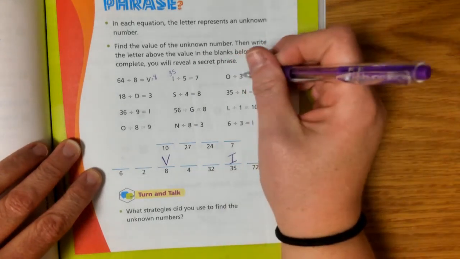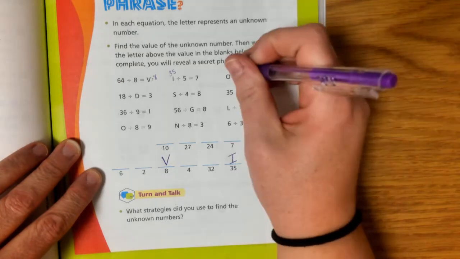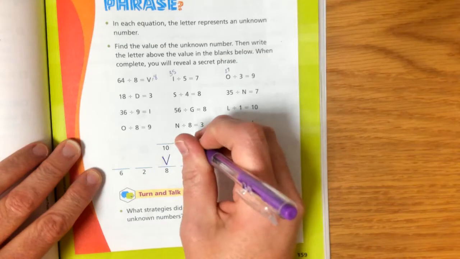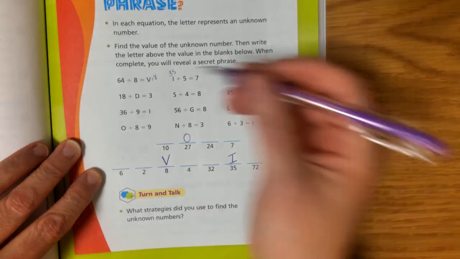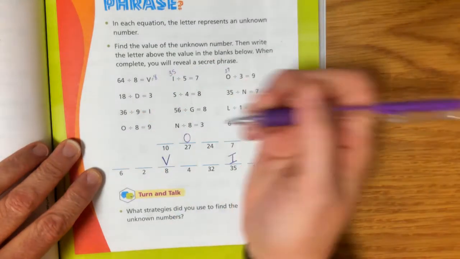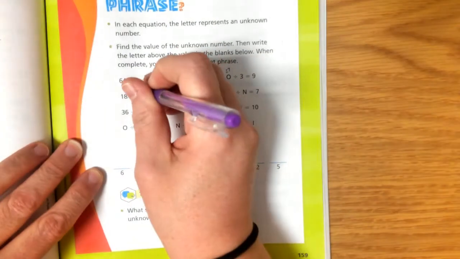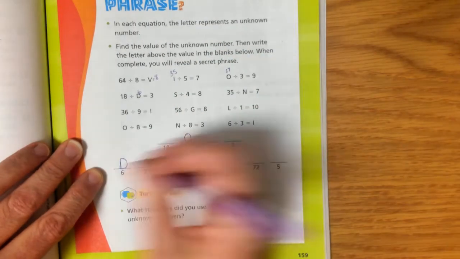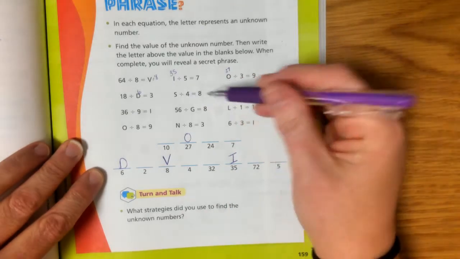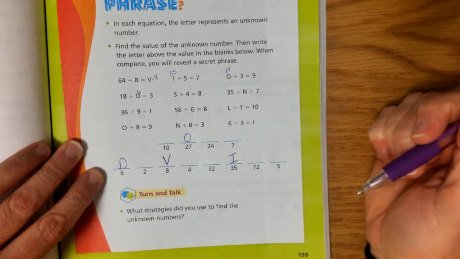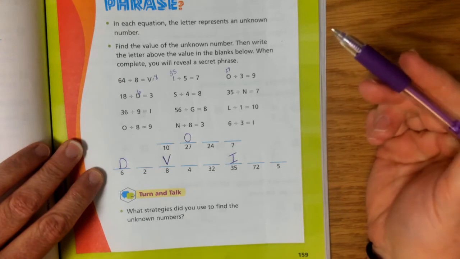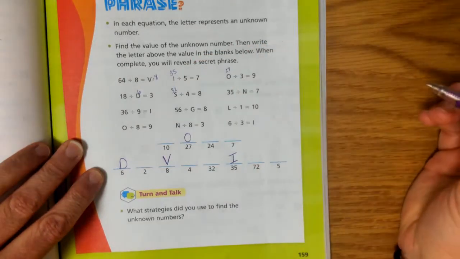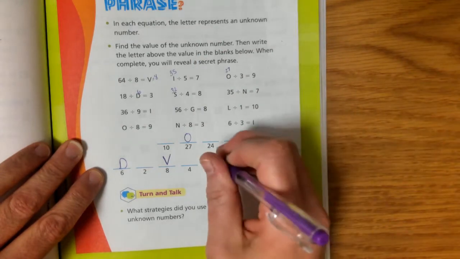O. What number divided by 3 equals 9? O would be 27. So 27 gets an O. 18 divided by what equals 3? 18 divided by 6. So find a 6, and we're going to put a D. What number divided by 4 equals 8? 32, right? So find 32, and we're going to put an S.